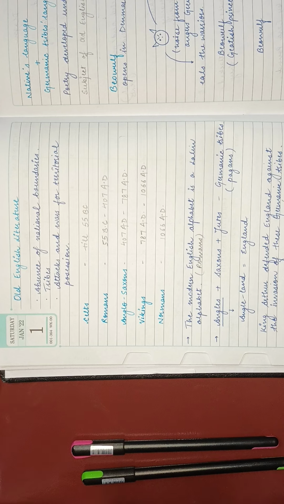Similarly, in the Old English literature period, wars and such things were very common. So, of course, the writings that we have from that time are based on such things. I will talk about the literature and give you examples so that you can better understand it. But for now, I'll be telling you about the invasions that happened in Britain.